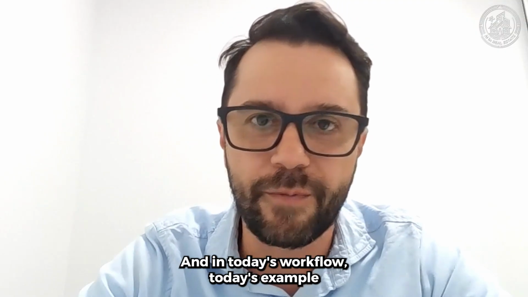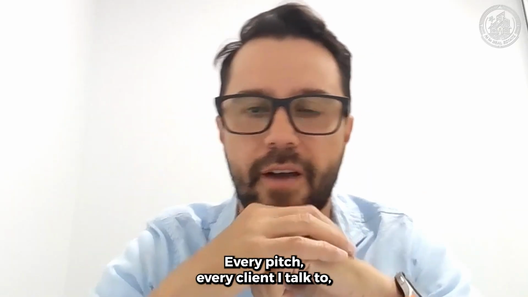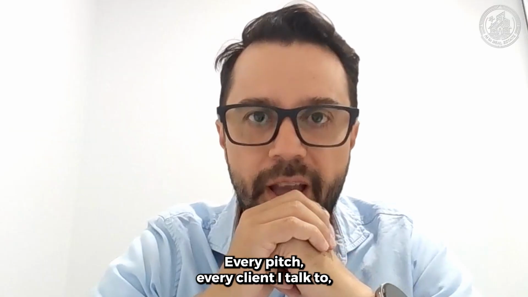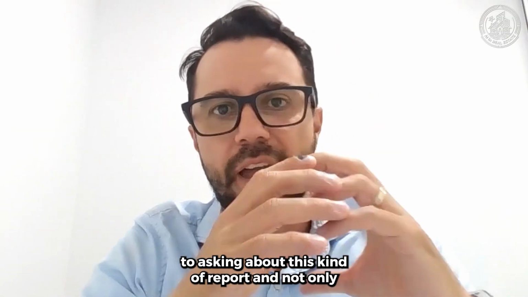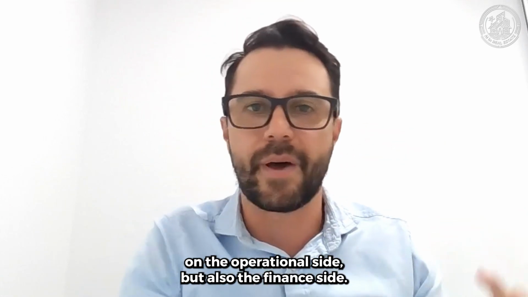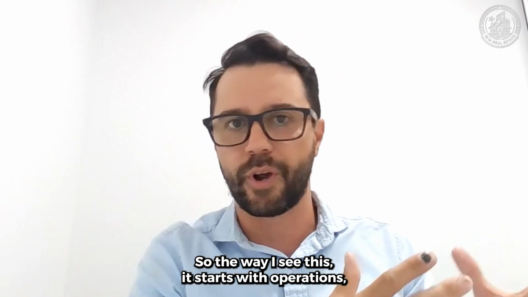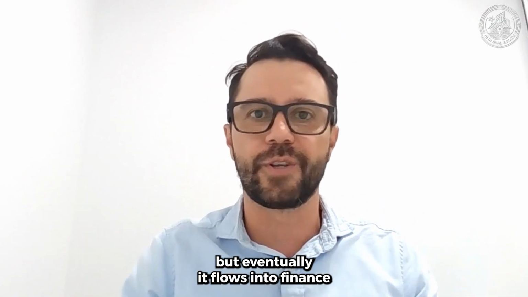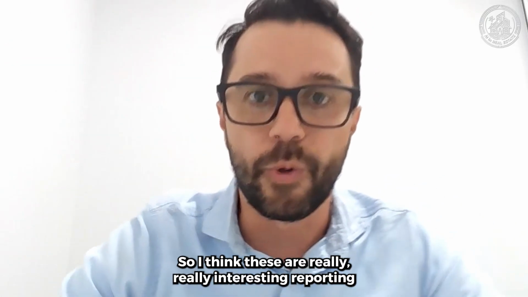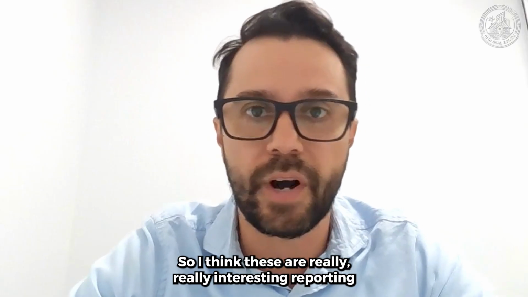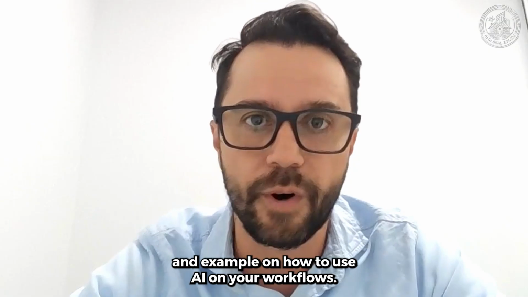And in today's workflow, today's example actually is a really interesting workflow. Every pitch, every client I talk to, it comes back to asking about this kind of report. And not only on the operational side, but also on the finance side. The way I see this, it starts with operations, but eventually it flows into finance and they have to do the executive level reporting and all of that. So I think these are really interesting reporting and an example on how to use AI on your workflows.